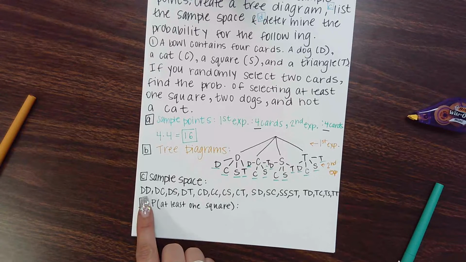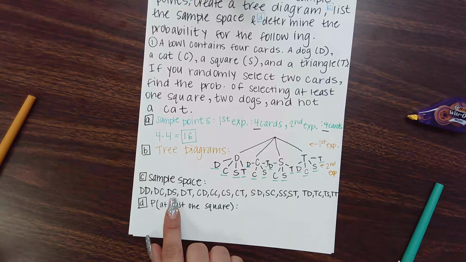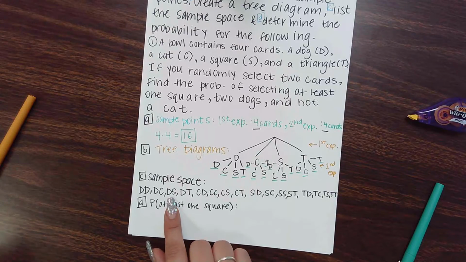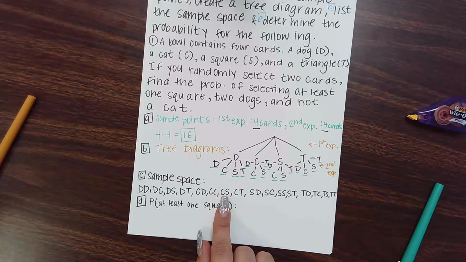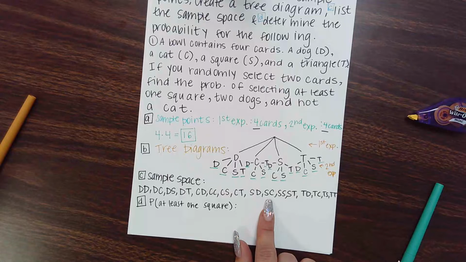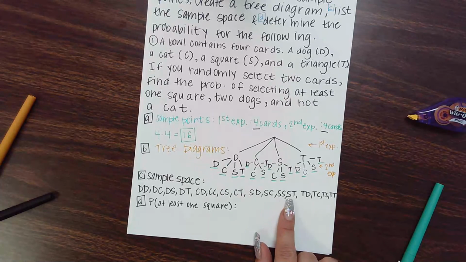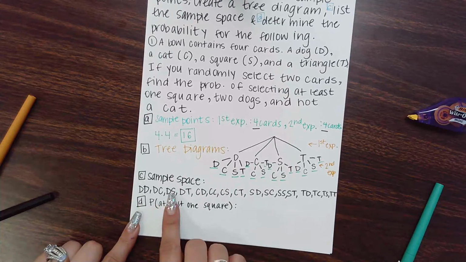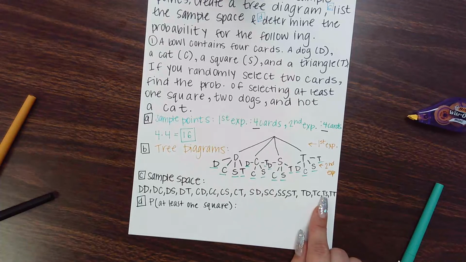How many times, within your sample space, do you see that you at least drew one square? Did I draw a square here? At DD, dog, dog? No. Dog, cat? No. Dog square? Yes, that's at least one square, right? So I'm going to keep my finger here. No S, no S, no S, at least one S, no S, at least one S, at least one. There's 2, but that's okay. That's at least 1. I'm at 5 right now, right? And then this is 7, and then 8. 1, 2, 3, 4, 5, 6, 7. I thought I counted wrong, so I just wanted to double check.